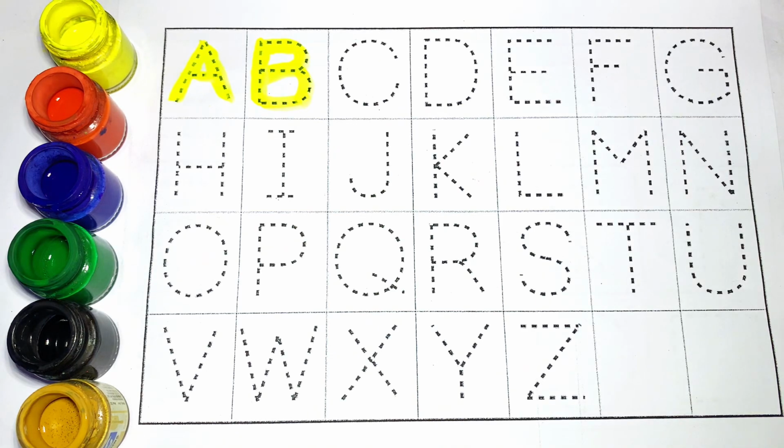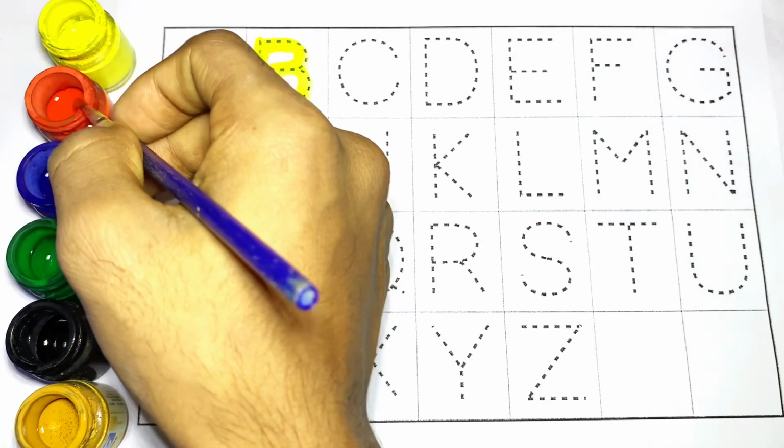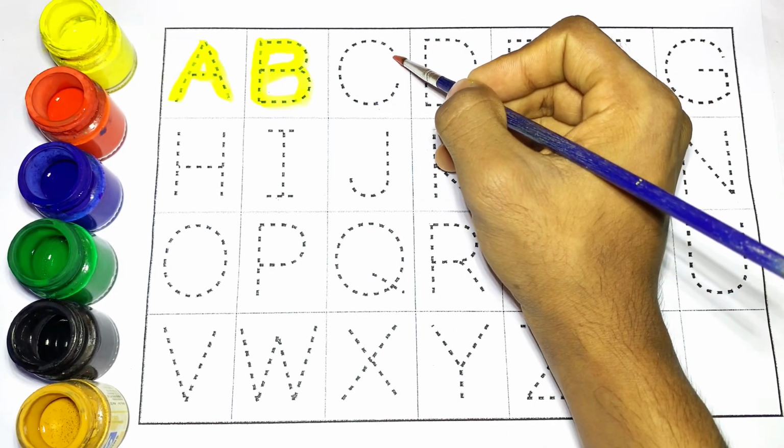Kids, now draw C. C for cat. The alphabets of C. And use red color.